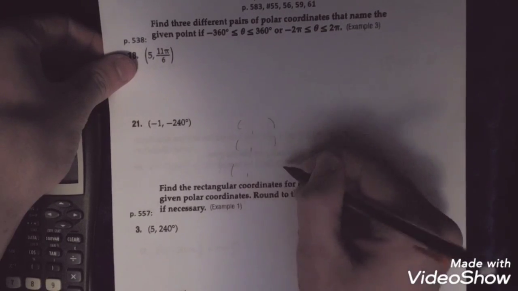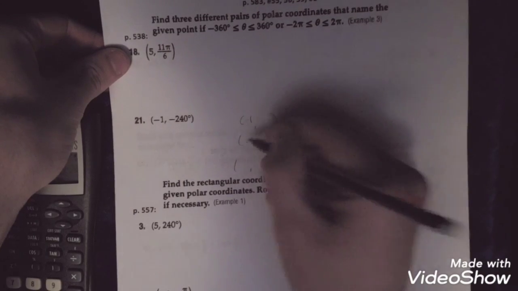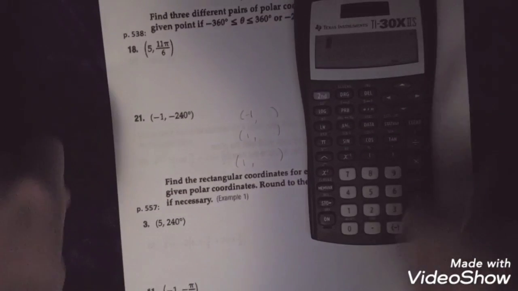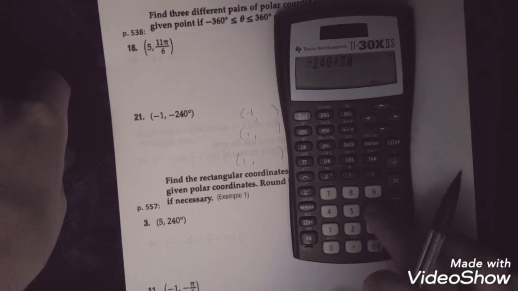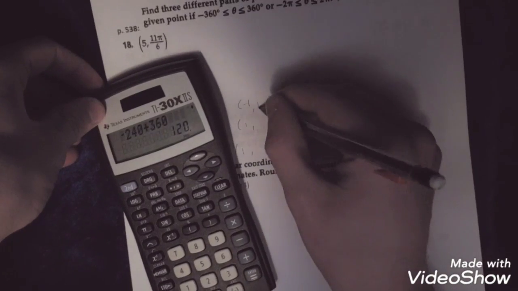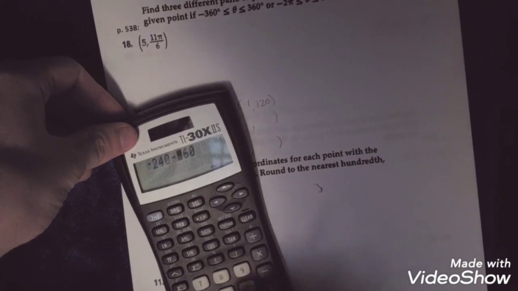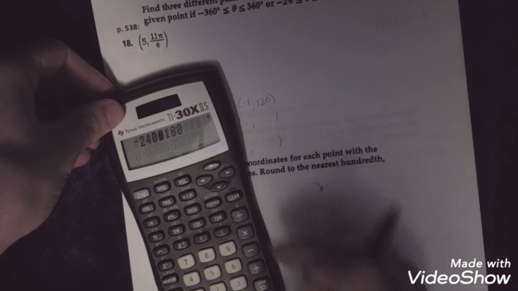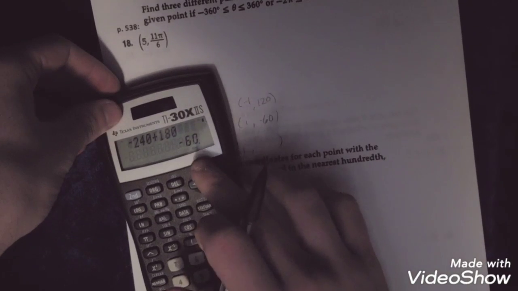With our current x being -1, we're going to want -1, 1, and 1. For our y's, we'll have to add 360, giving us -120. So that's going to be your first y. And then for the inverse ones, you're going to want to add 180. You get -60 as your second point.